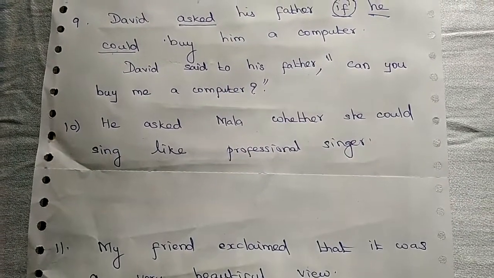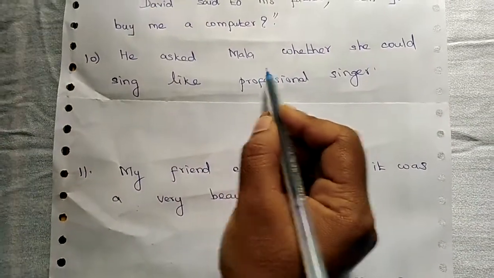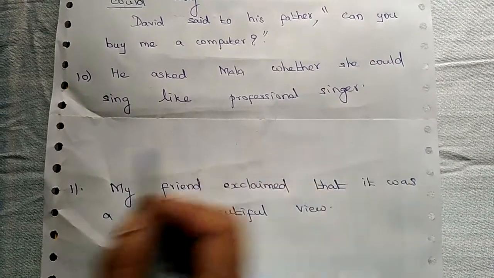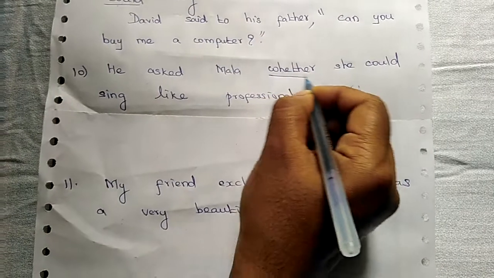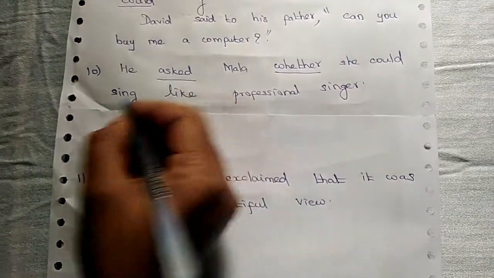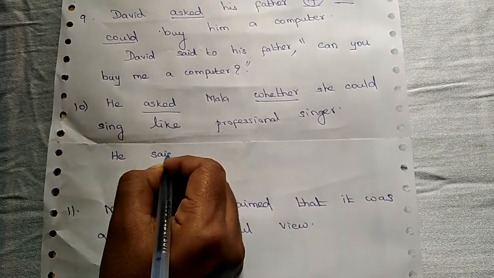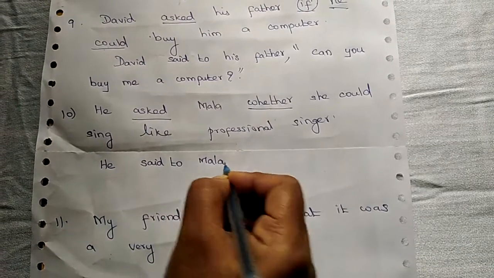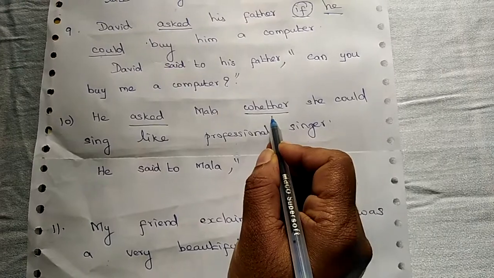So, shall we move to the next sentence? He asked Mala whether she could sing like professional singer. Okay, so here what is the connecting word used, ma? Whether. The question word is asked. Shall we change now? He asked will change into said to. He said to whom? Mala. Begin the quote. We need not use this connecting word whether.